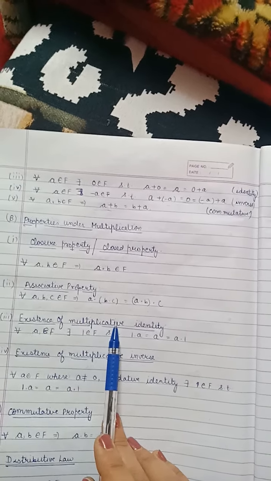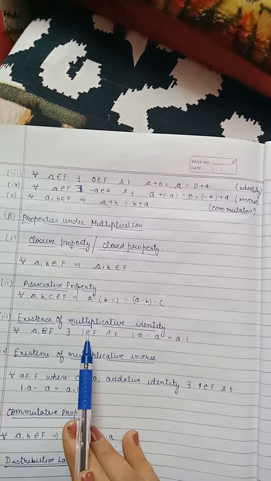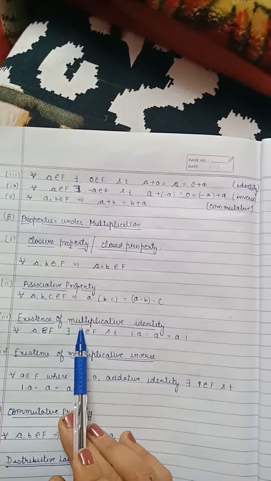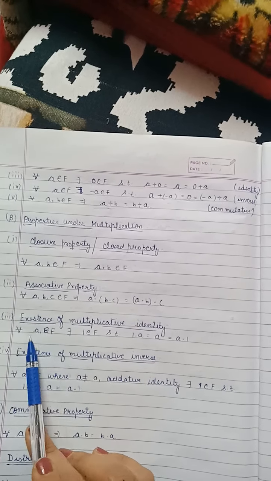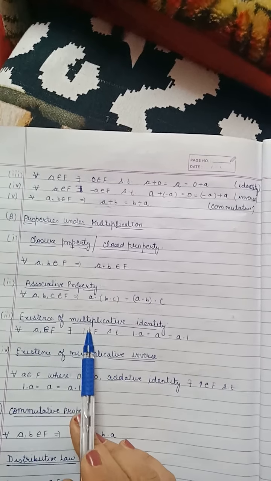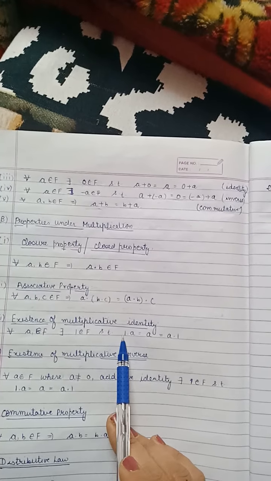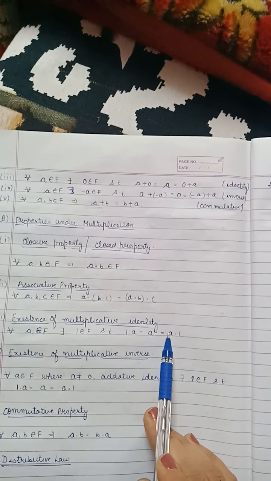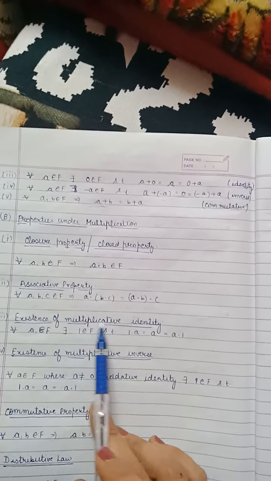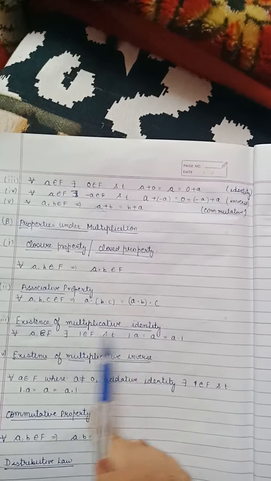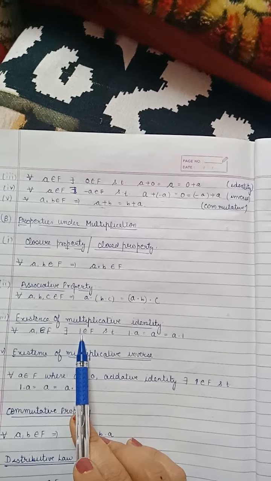Next is the existence of multiplicative identity. As we all know, in the case of the set of reals, what is the multiplicative identity? This is unity. Multiplicative identity is also called the unity. What this property says is that for all A in F, there exists a unique element 1. Whether we multiply 1 with A from left or from right, every time we get the same element A. And here 1 is what? This is the multiplicative identity. Now keep in mind that in a field, the multiplicative identity is unique.